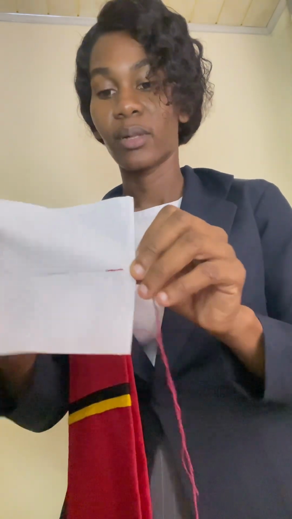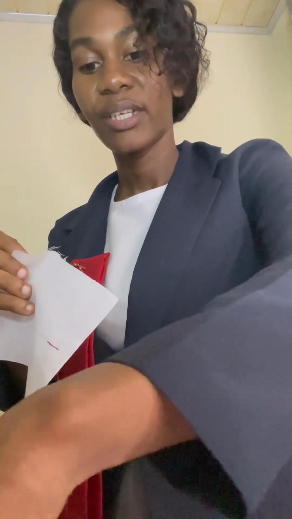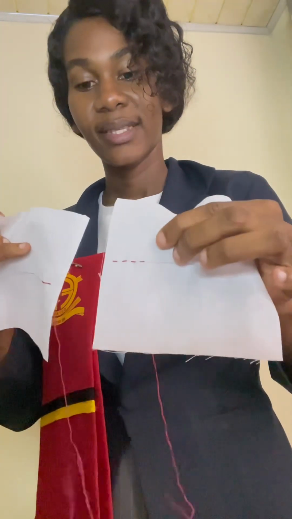Do you understand? Any question? This is what the back stitch is supposed to look like. So we have the running stitch and the back stitch. Okay? So that's it on the two types of stitches that we have done today.